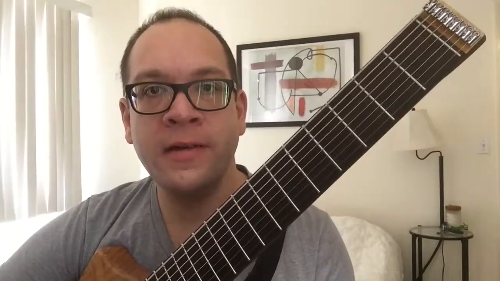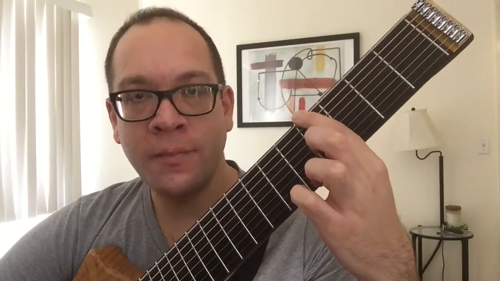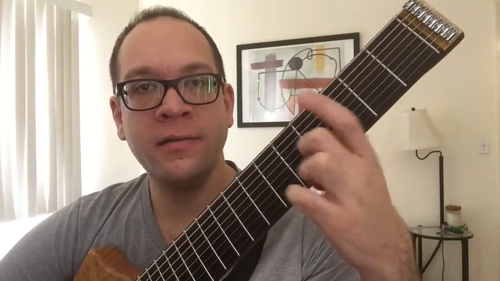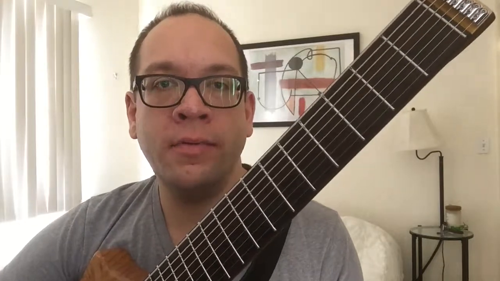So today I'm going to focus primarily on utilizing my low E string. I am playing in drop E as usual, so my low E string and this low B string here, and using those two strings to expand our range when we're playing through scales.